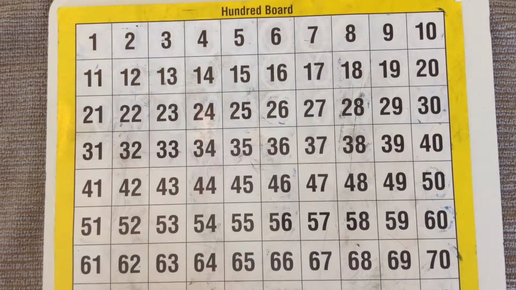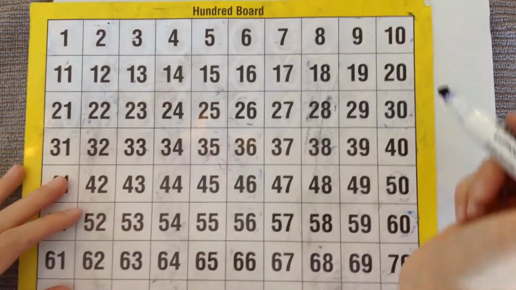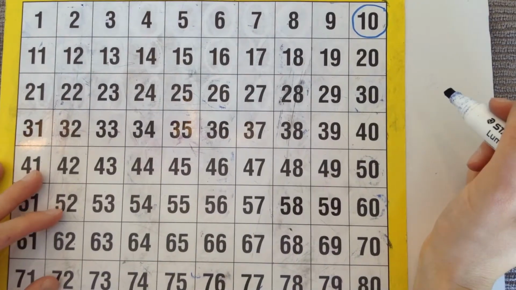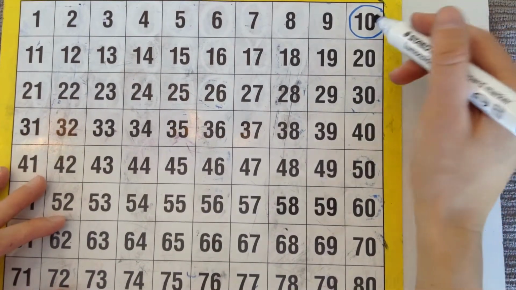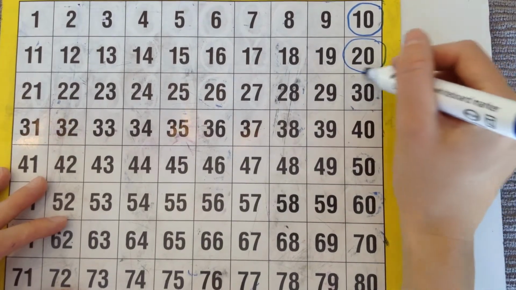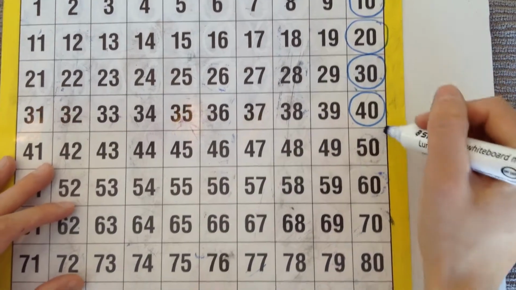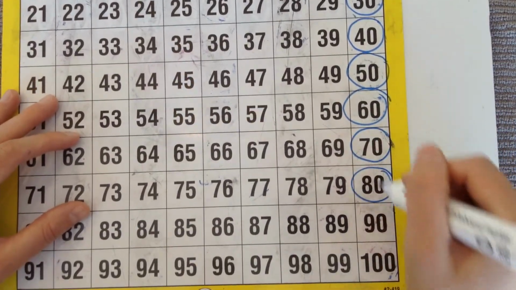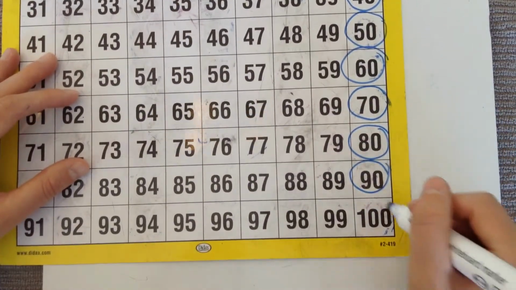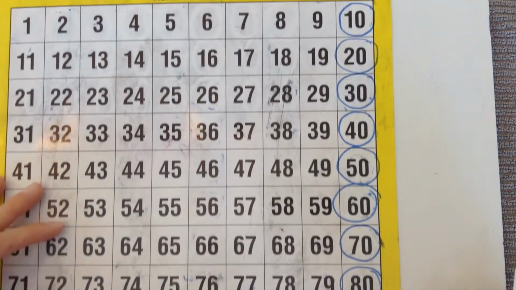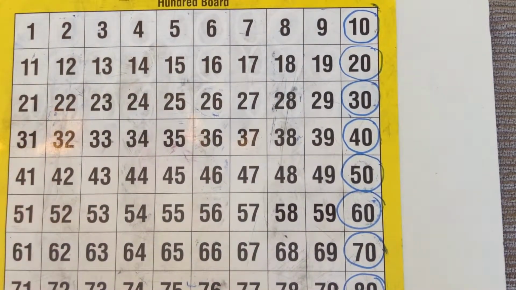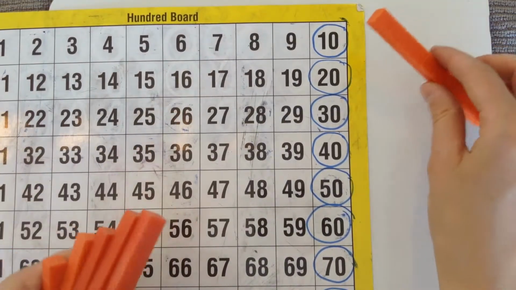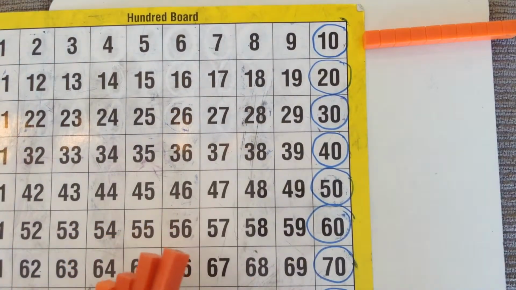Now it's important to remember that when you count by tens, you don't have to start at 10. Of course, this is one way to get to 100: 10, 20, 30, 40, 50, 60, 70, 80, 90, 100. It's true that that is counting by tens, because every time we get to the next number, we're getting 10 bigger. That's what 10 looks like.